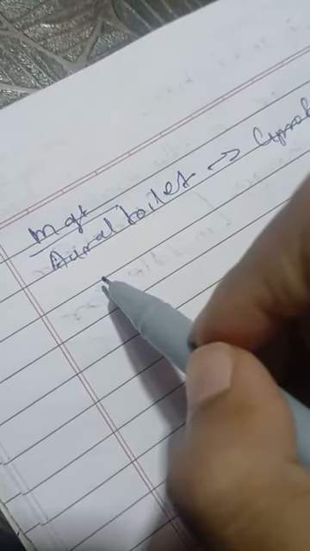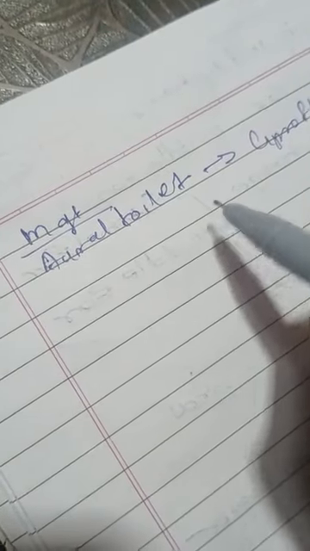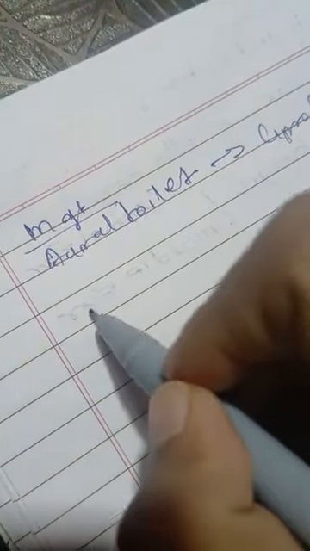Now discussing its management. Management is by aural toilet. What is aural toilet? And then we give ciprofloxacin. Ciprofloxacin we can give both locally and systemically. Next, malignant otitis externa or skull base osteomyelitis.